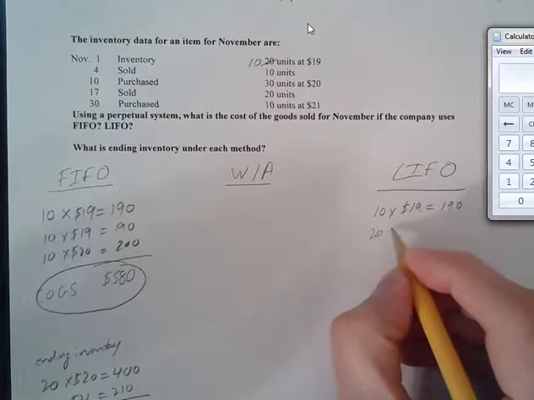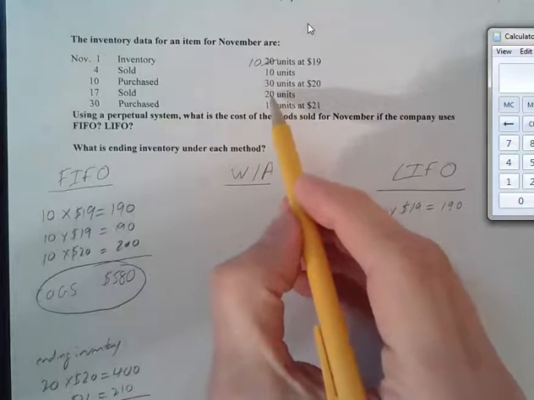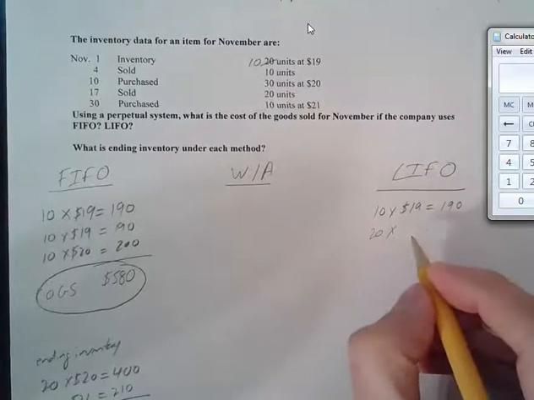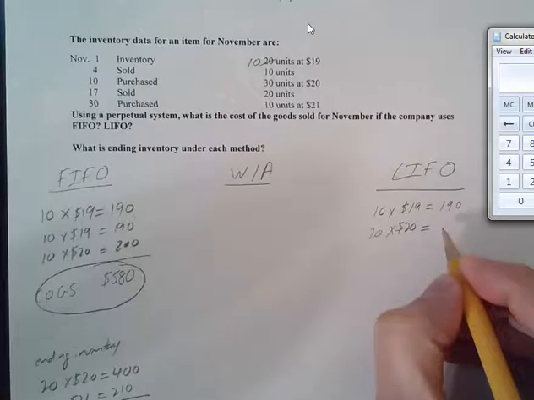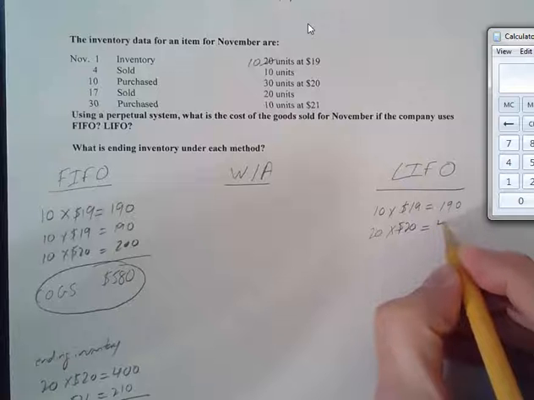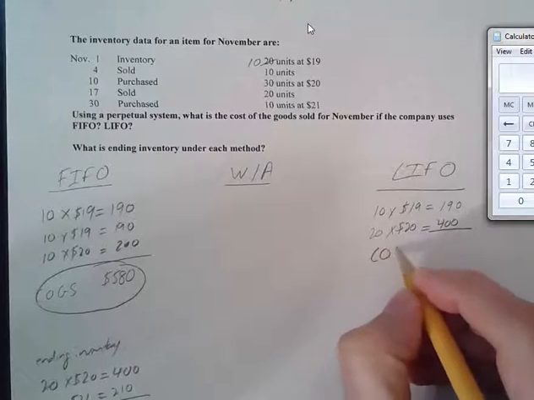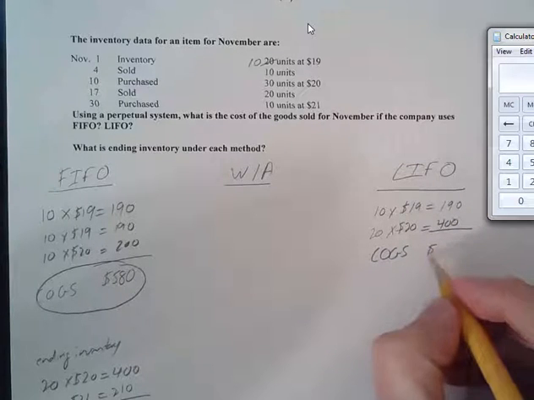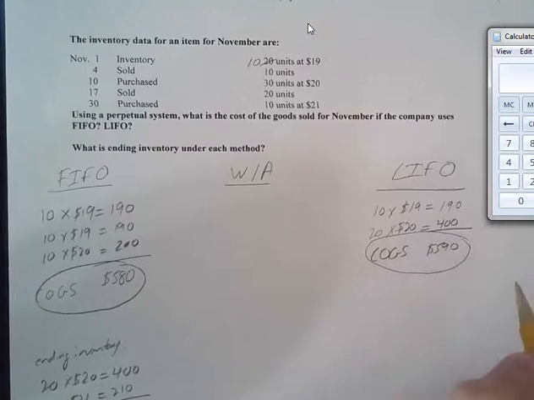Now here's the catch. Because we're using LIFO now, these 20 units are going to come from this purchase here. So all 20 are going to be at a rate of $20 each, and 20 times $20 is 400. So we have cost of goods sold, 190 and 400 is $590. So here's our answer. That's the third out of 6 things that we have to do.